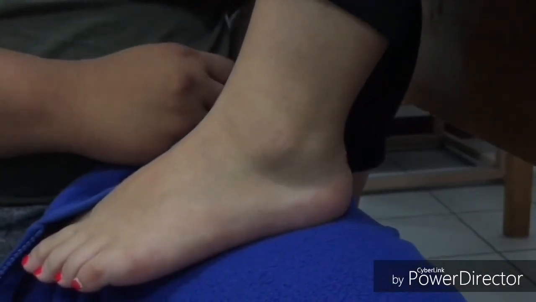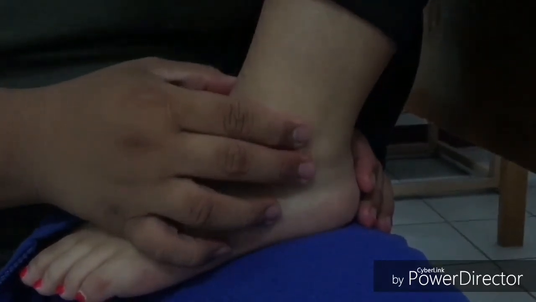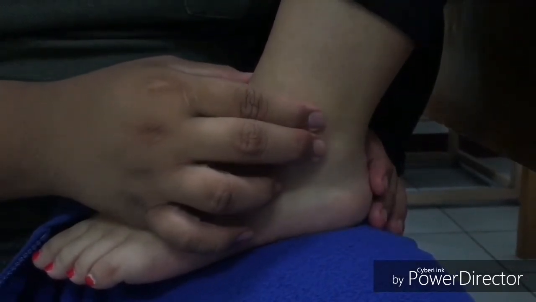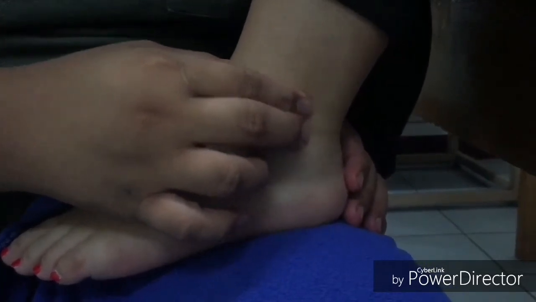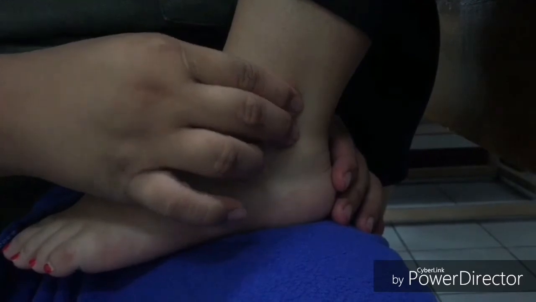The deltoid ligament, tibialis posterior tendon, flexor digitorum tendon, posterior tibial artery, and flexor hallucis longus tendon.